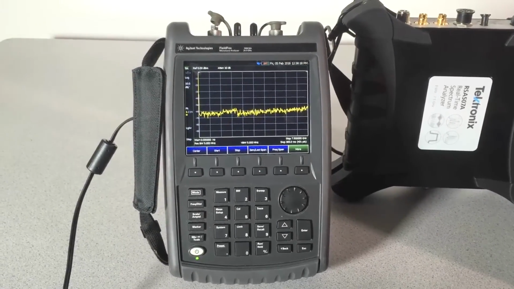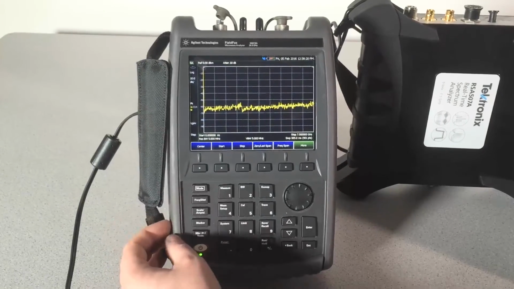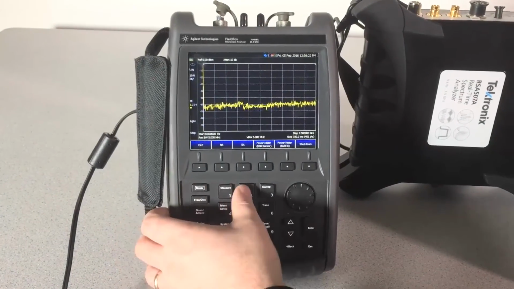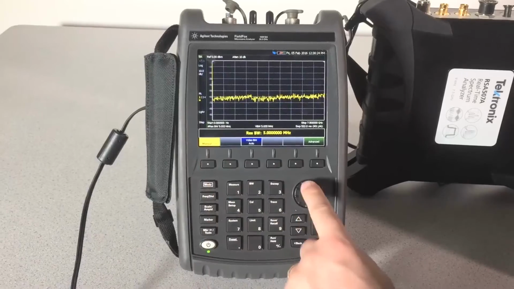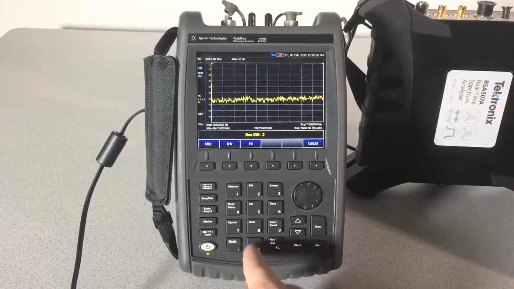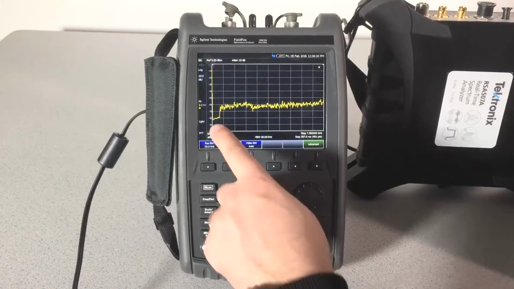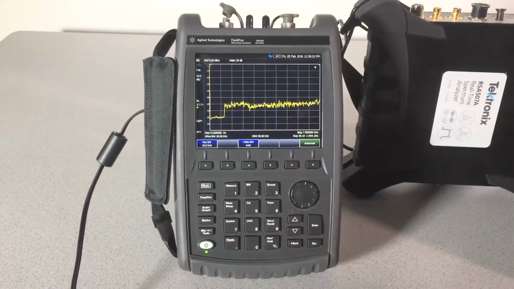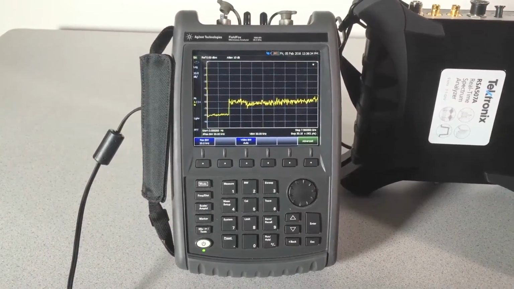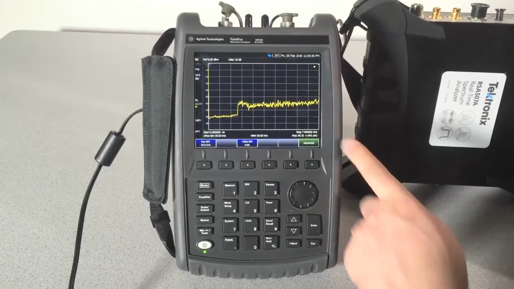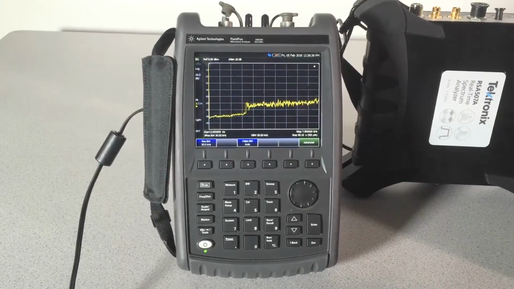And then I need to reduce the resolution bandwidth to manual and have that 30 kilohertz. So the sweep noise floor is going down. It's down around minus 80 dB at the moment, but the sweep time is about 30 seconds. So it's quite a bit longer.